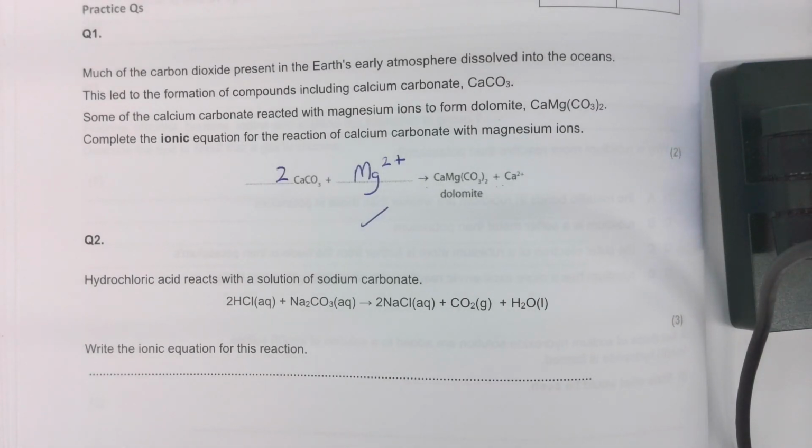In other cases, they'll just tell you to react one ion with another ion. That's generally a little bit more straightforward. But if you do have any questions about any of it, let me know.